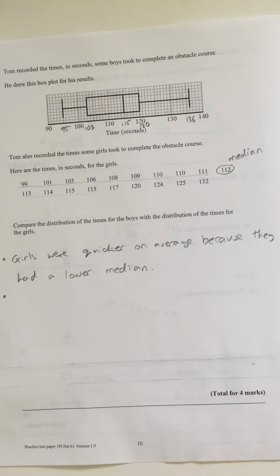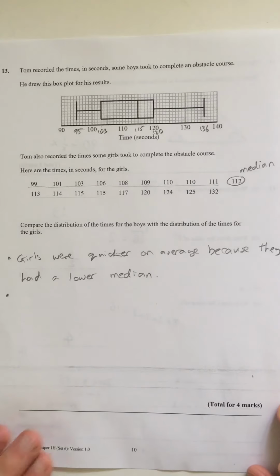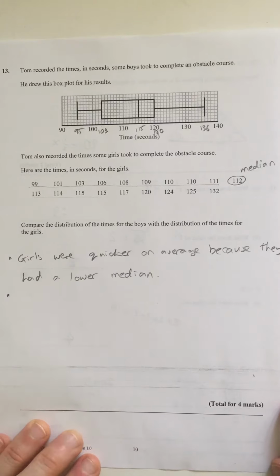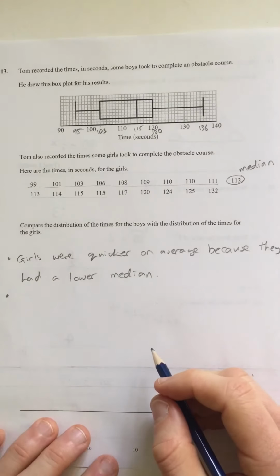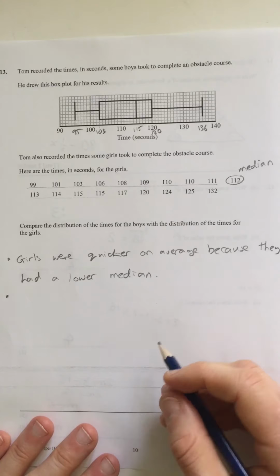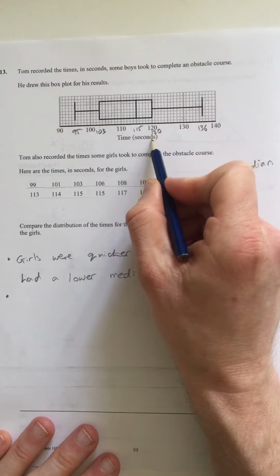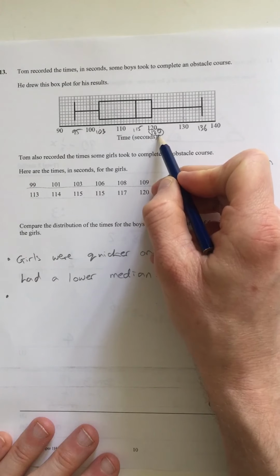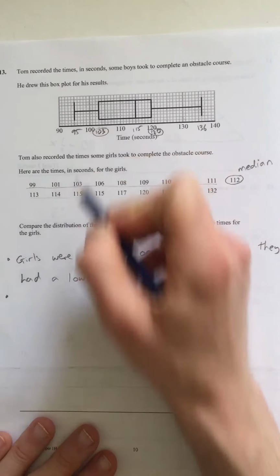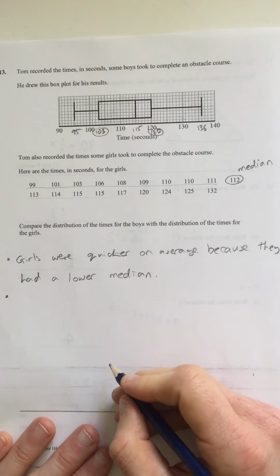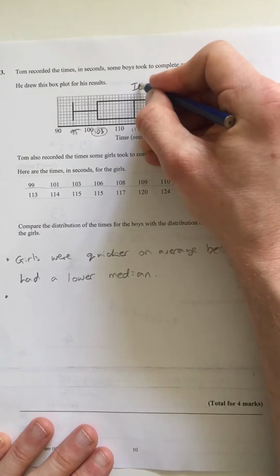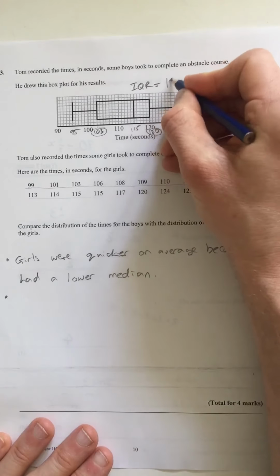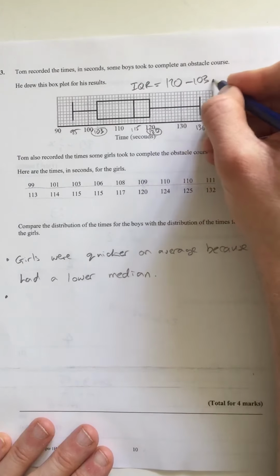We also need to talk about who was the most consistent. Were the boys more consistent or were the girls? To do that, we need to look at the interquartile range. The interquartile range for the boys is going to be the upper quartile, which is 120, take away the lower quartile, which is 103. So the interquartile range for the boys is 17.